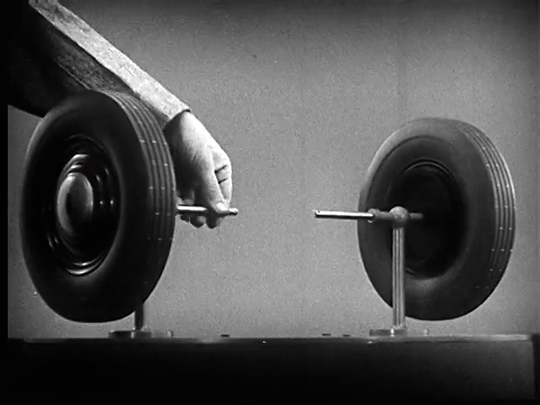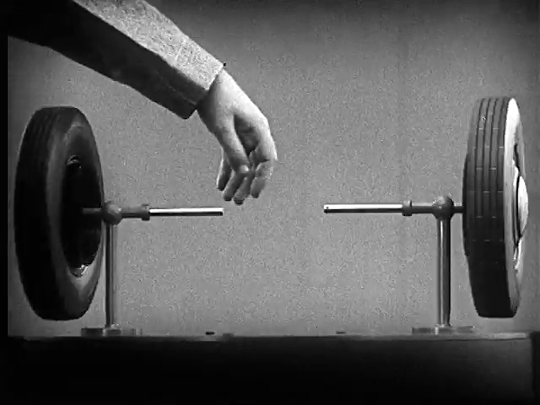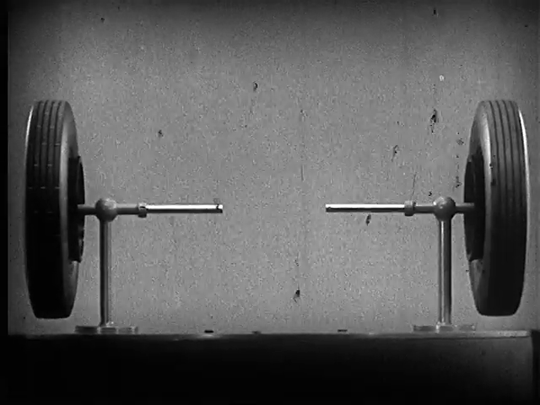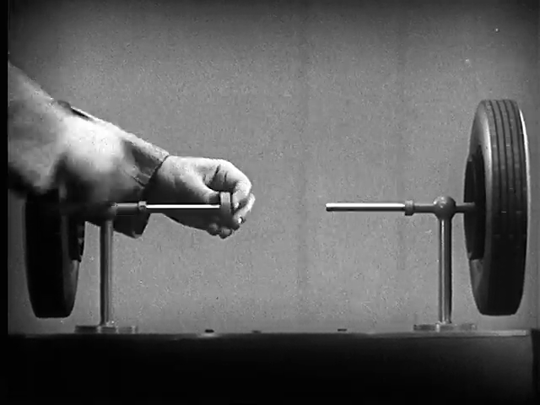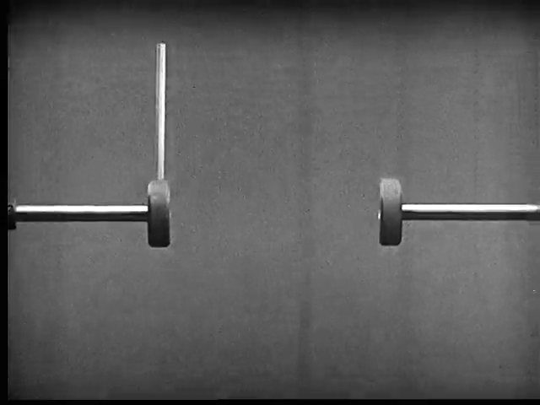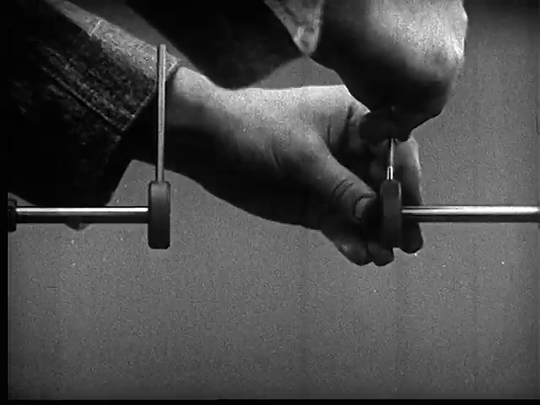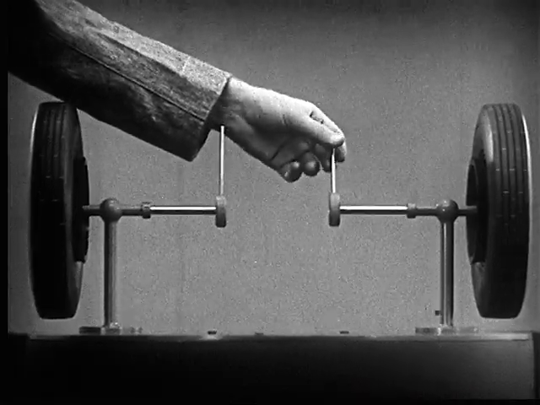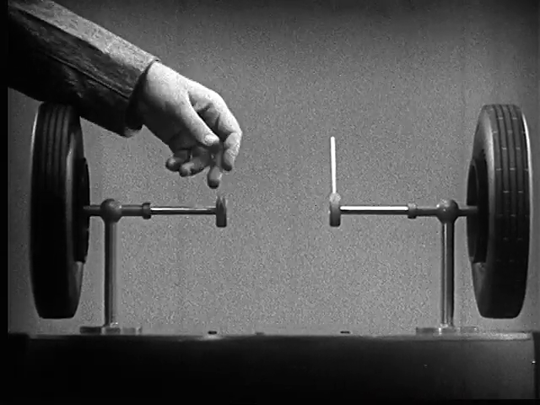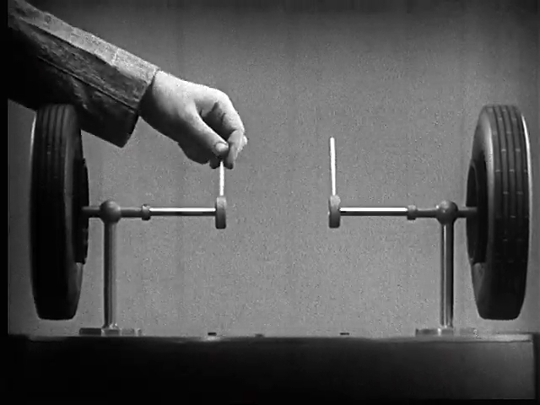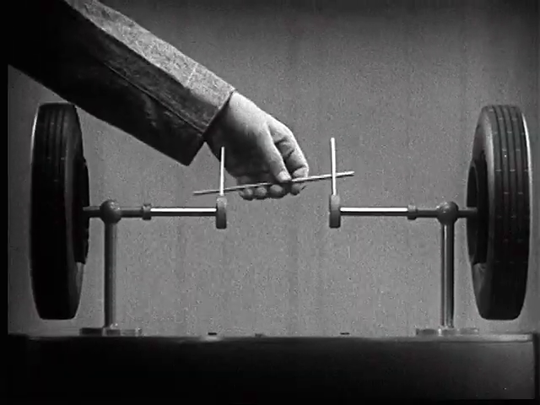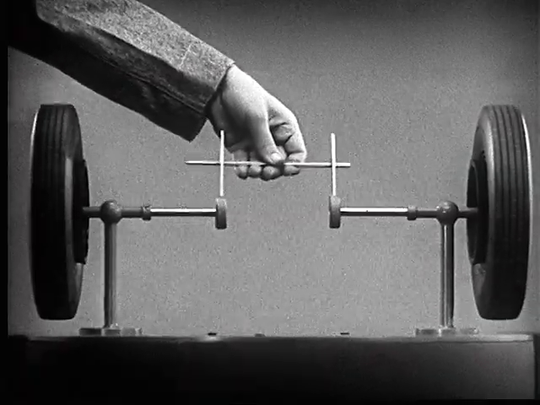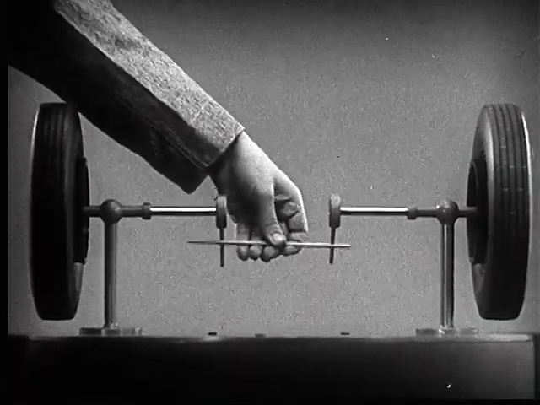Two wheels are mounted on separate axles and supported by a frame so that they can revolve freely at different speeds. Let's fasten a spoke on the inner end of each axle so that by turning the spokes we can turn each wheel separately. With a bar or crosspiece, we can turn both wheels in the same direction at the same rate of speed.